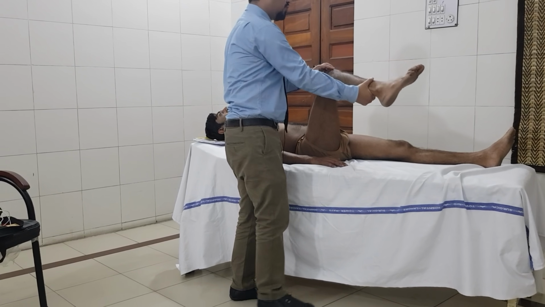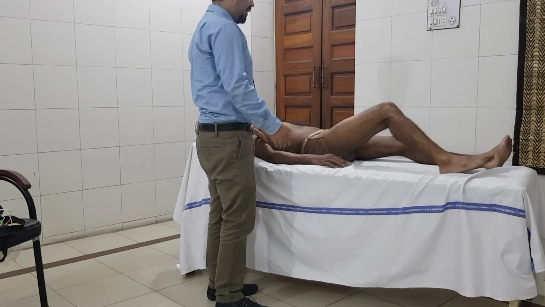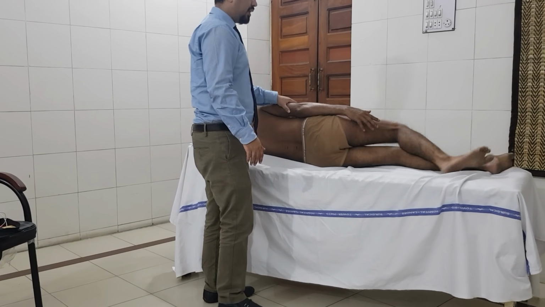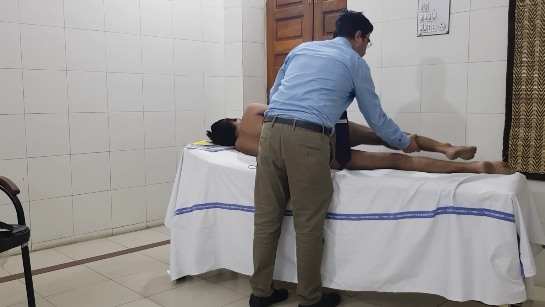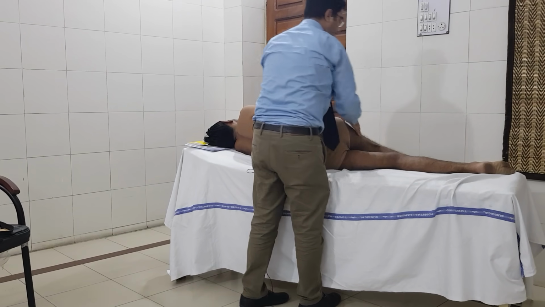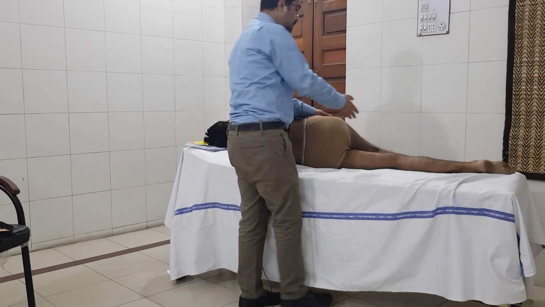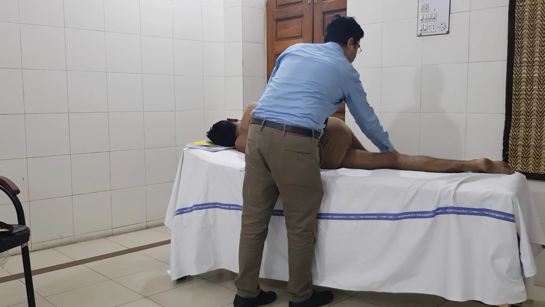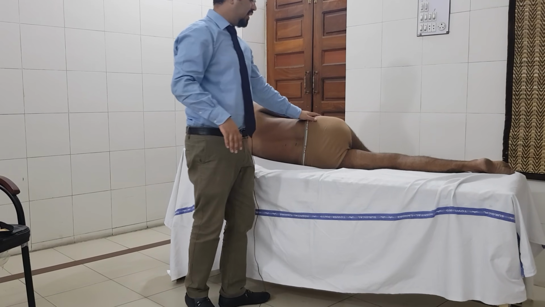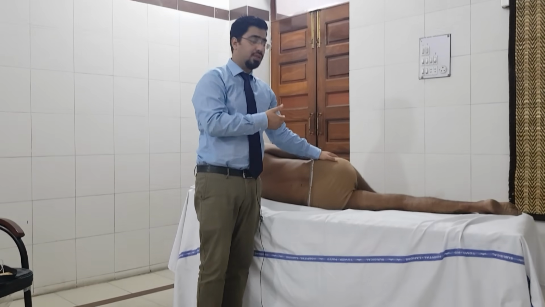The other way to perform it is asking him to move over and lie on the side, and then the patient's leg is dropped down. The patient's leg is in flexion, adduction and internal rotation. Let it go loose. So flexion, adduction, internal rotation. If he has pain, then the Piriformis test is positive.